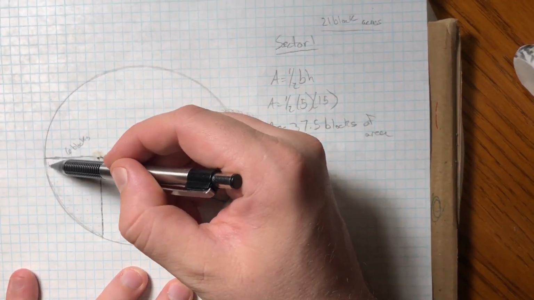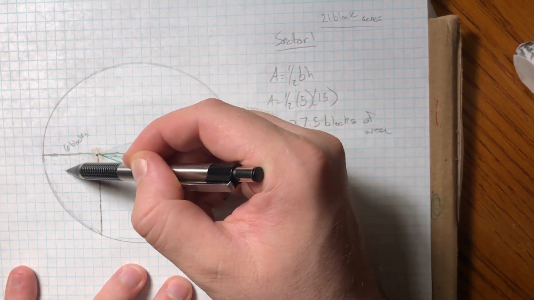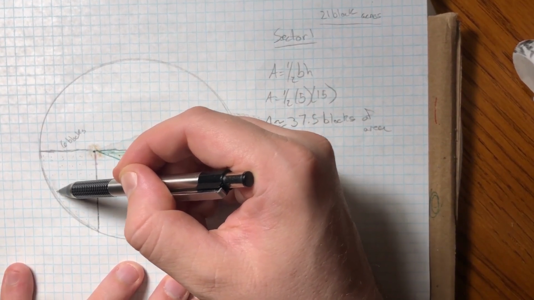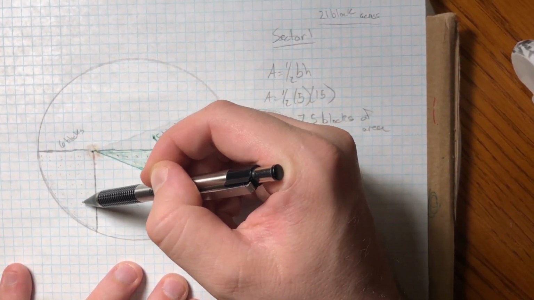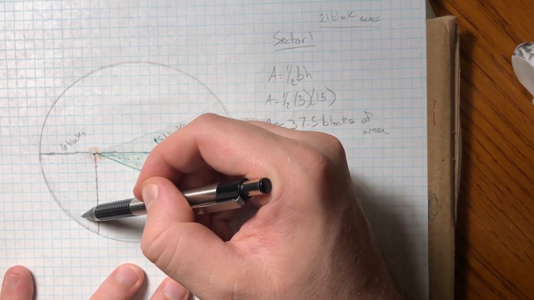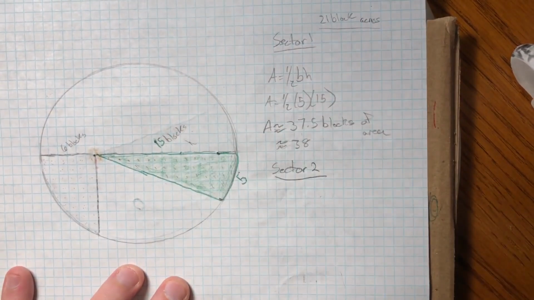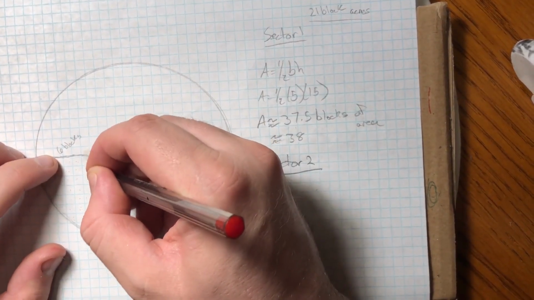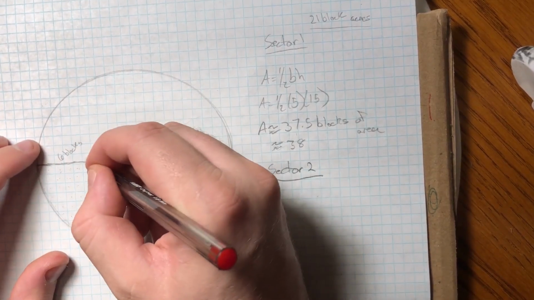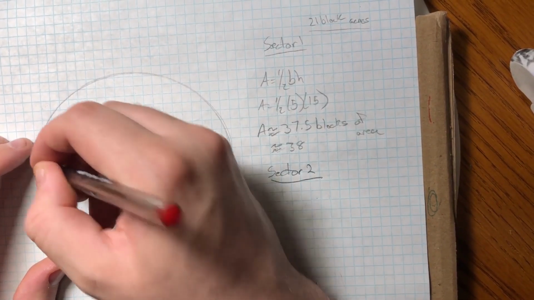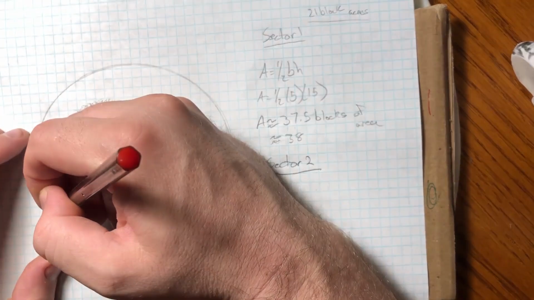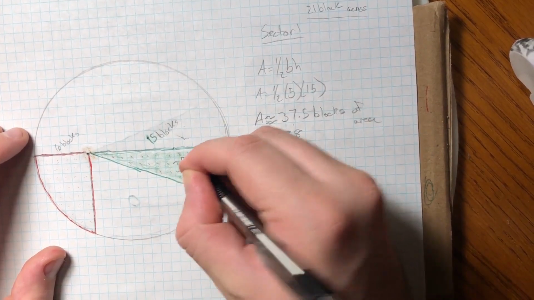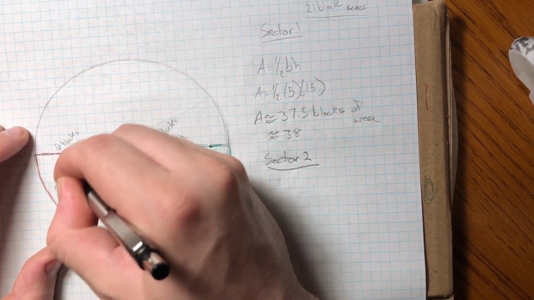Ready? So 1, 2, 3, 4, 5, 6, 7, 8, 9, 10, 11, 12, 13, 14, 15, 16, 17, 18, 19, 20, 21, 22, 23, 24, 25, 26, 27, 28, 29, 30, 31, 32, 33, 34, 35, 36, 37, and we'll call that 38. Now I'm going to go ahead and trace this out in red pen. This is my second sector. All right. And we know we have an area of about 38, more or less, here.